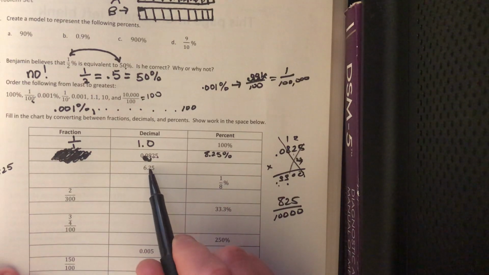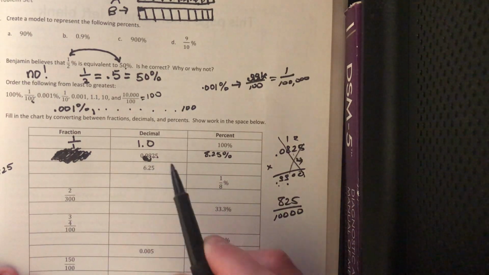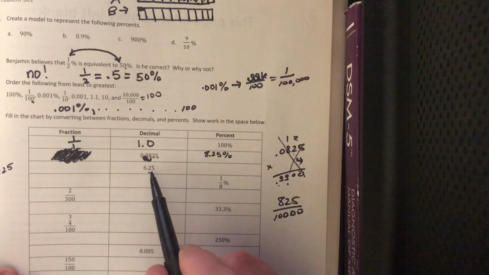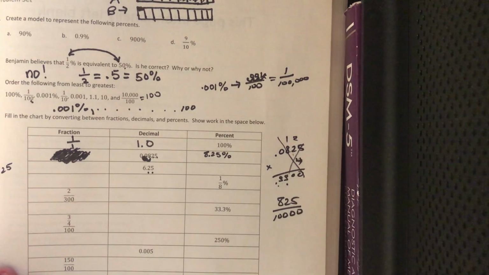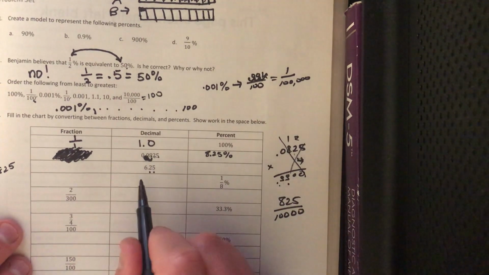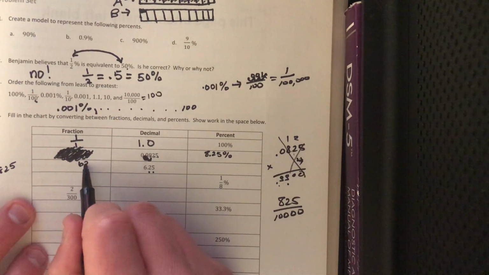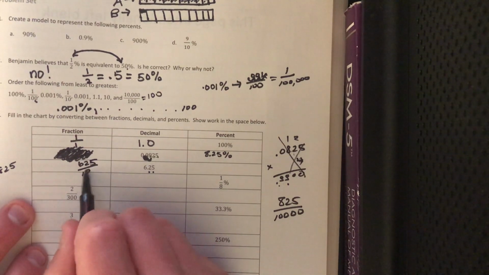All right, so let's do another one. This one is, I'm going to count to the last decimal place. I've got tenths and I've got hundredths. The 5 in the 6.25 is in the hundredth spot. And so what I really have here, if I ignore the decimal point now, is 625 hundredths.